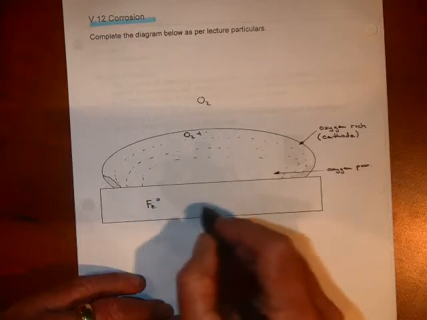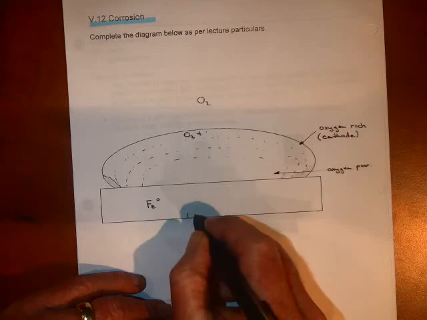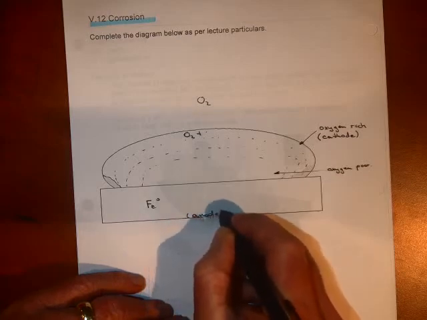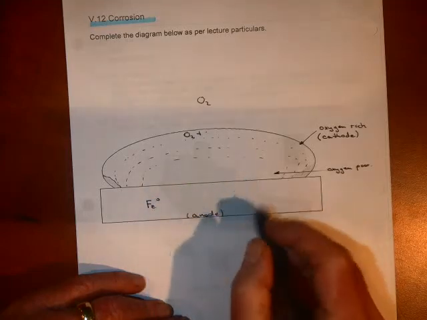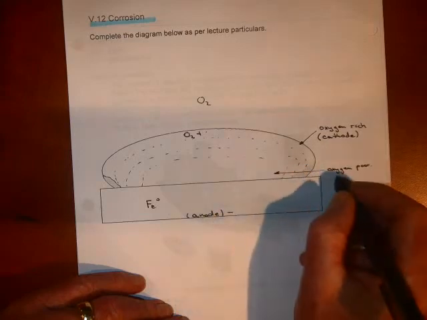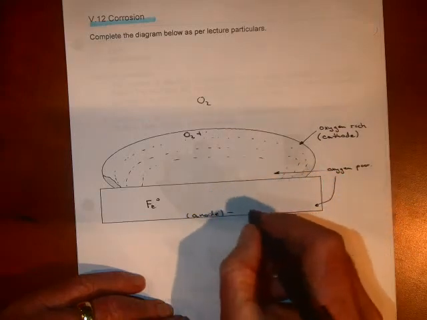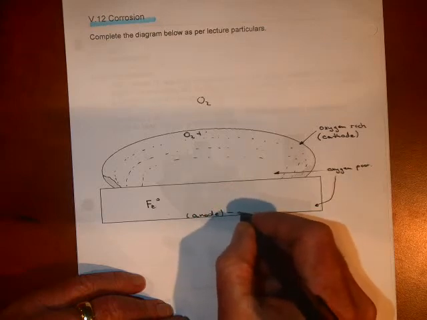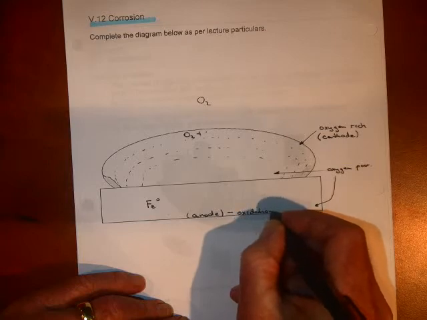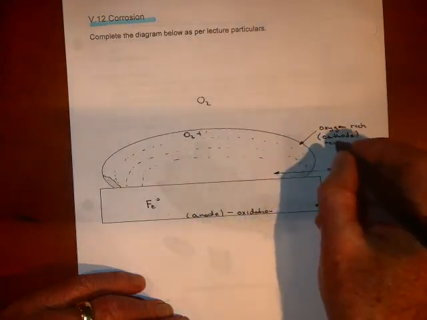This here is the anode part of things, and this is oxygen poor. Okay, and so this is where the oxidation is going to take place, and this is where the reduction is going to take place.